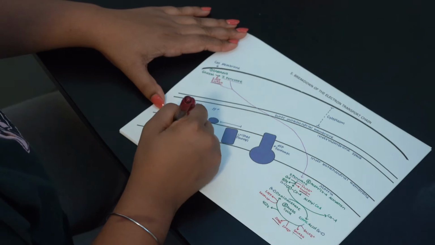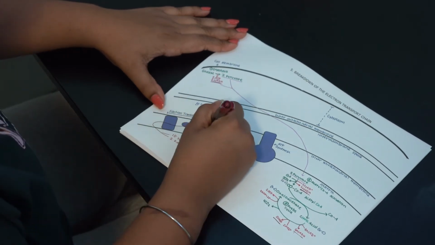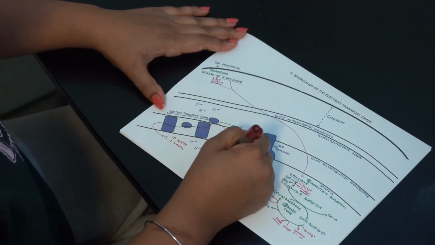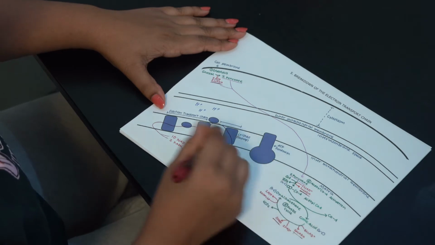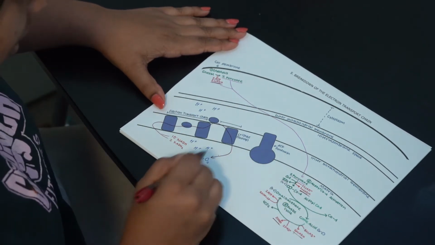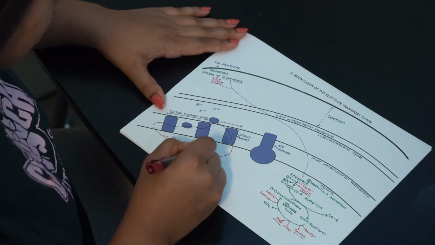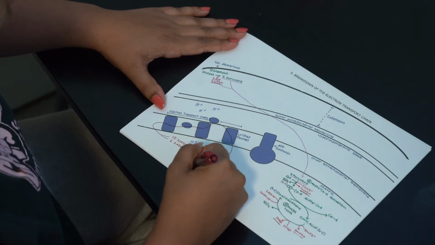And so these electrons are actually going to go through our electron transport chain, and they're going to come back into the matrix, and they're actually going to provide electrons. Those electrons are going to bond with half of an oxygen molecule along with our 2 hydrogen ions to give us a water molecule.